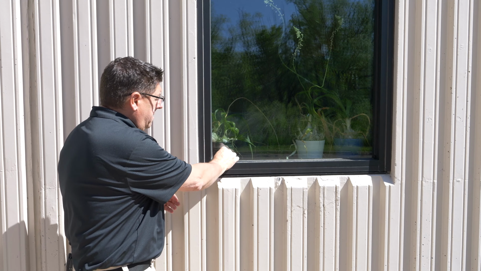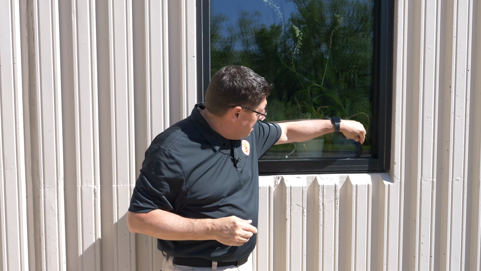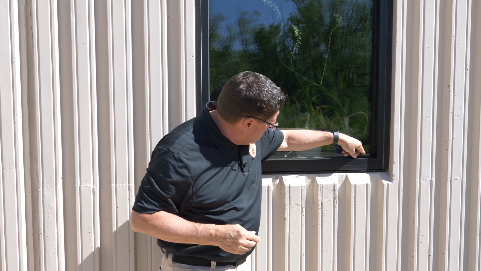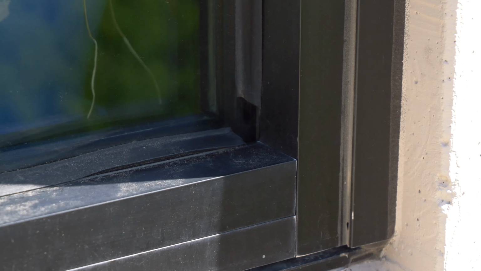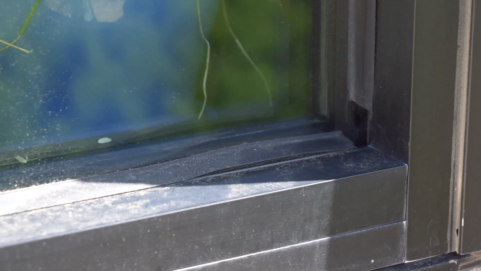Our most common issue that I'll find with fixed pane glass is these rubber gaskets, as the sun bakes on them, tends to open up. And in this case, you can see where this is loose, and I have in upwards of 3/4 inches of gap over here in the corner.